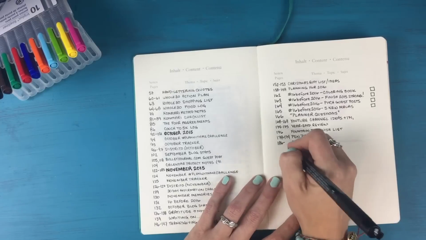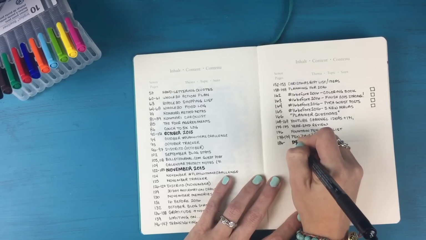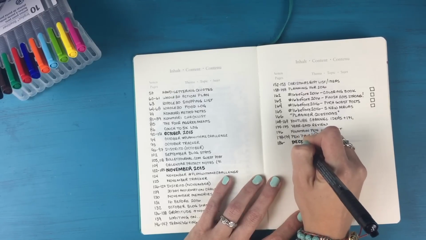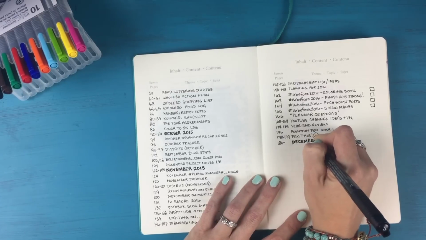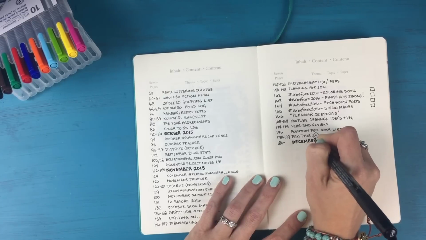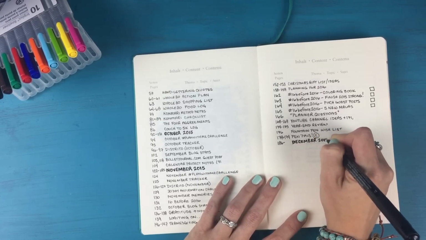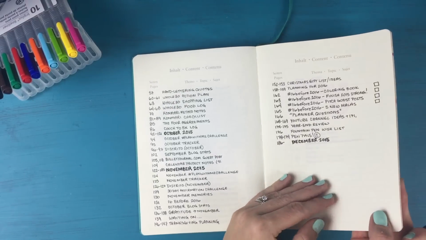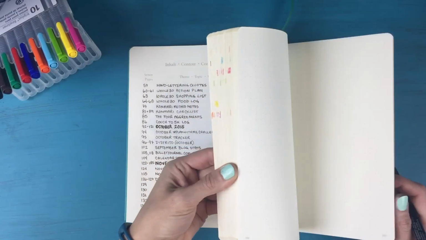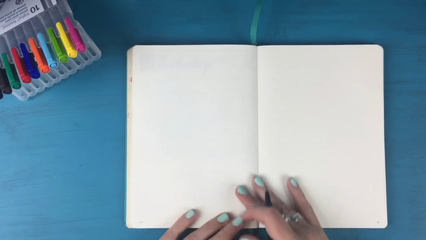And then I always go over this a few times. I like to make that month look really, really bold. That way it's easy for me to find it at a glance in my index. All right, so we've got December 2015 indexed. So we will turn to page 186 and I will show you how I get started.